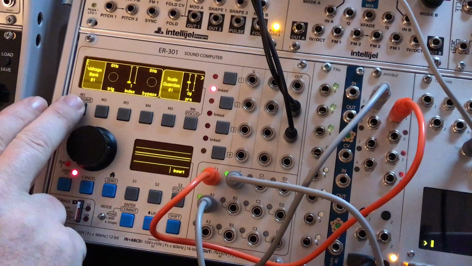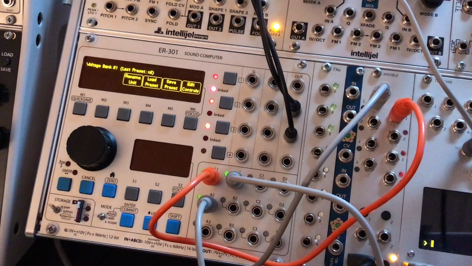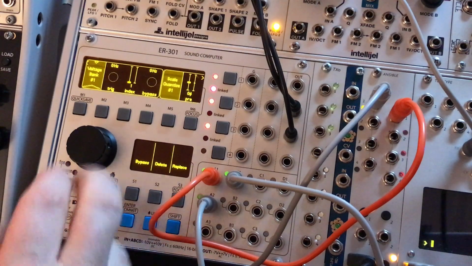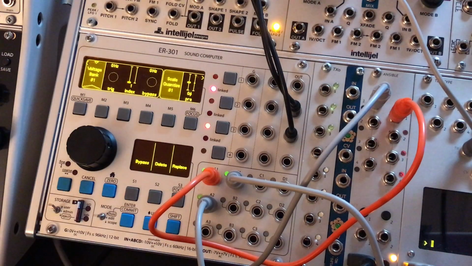So in a second, the first change you'll notice is that if you go into the menu, all of the output options are gone now. So there used to be an index, sum, and input here. Those have been removed, and they've been replaced by this one bypass button or gate.